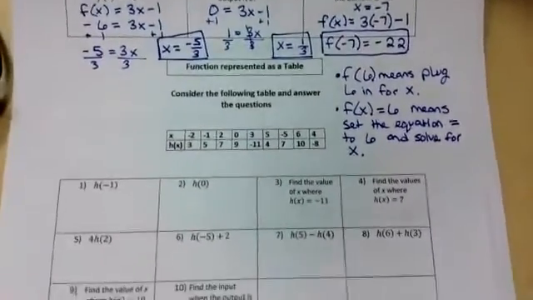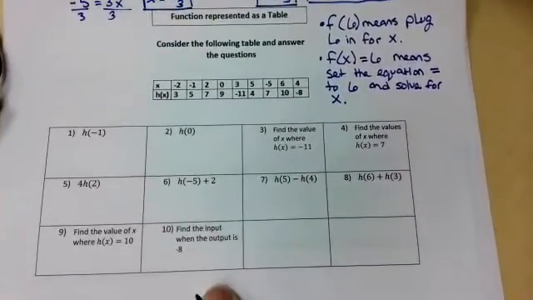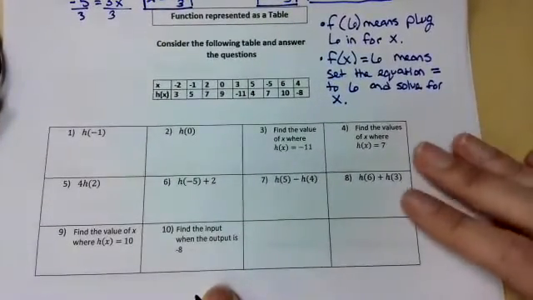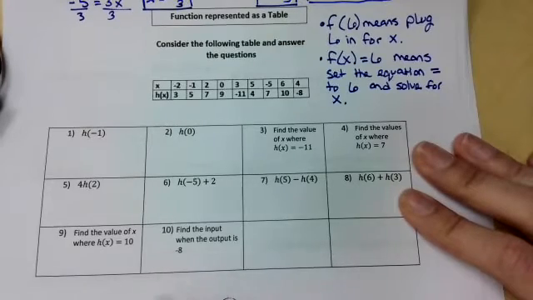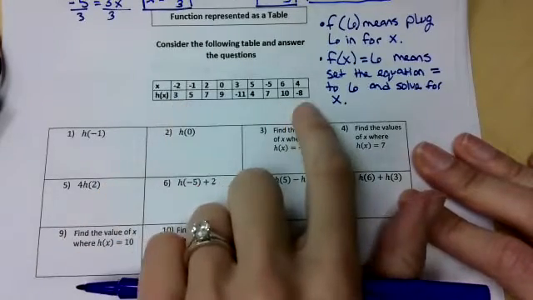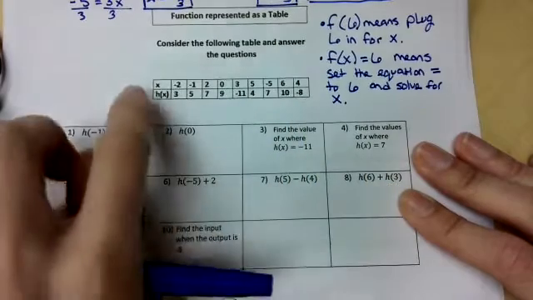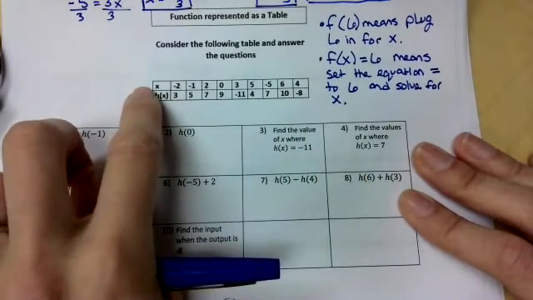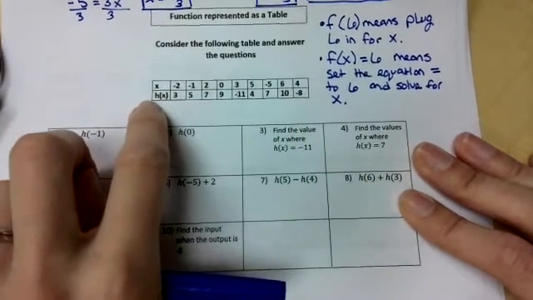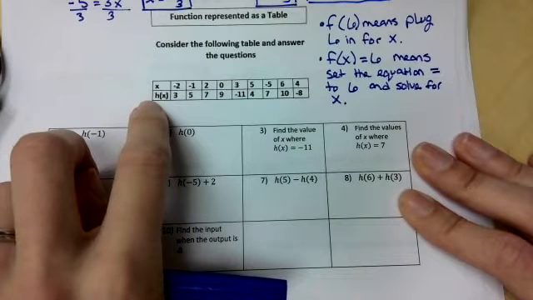All right, and we're going to do a few more examples for when the function is represented as a table. So here's our table right here. Again, the domain or the input is our x, and then we have h of x, which is the output or the range.